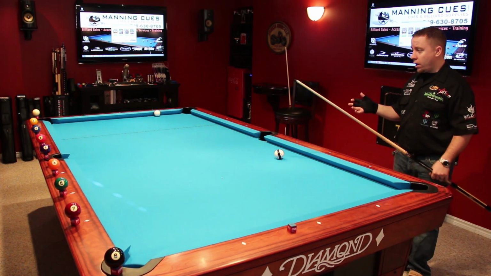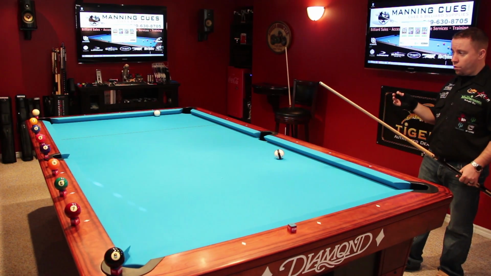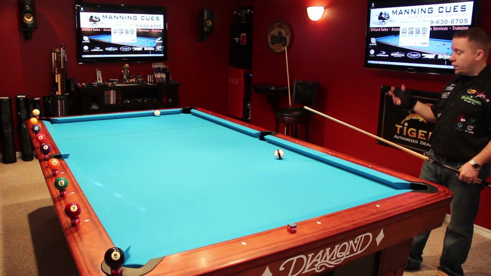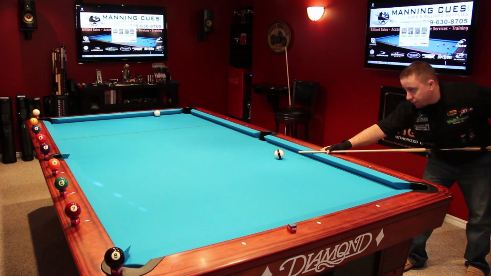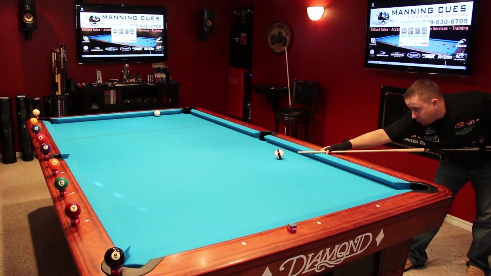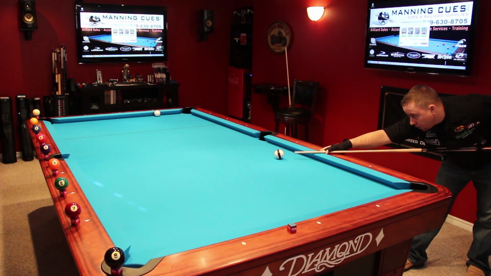On this table I'll need 0 to a quarter of a tip of English, not much at all, and I should go over and make my contact. So I'm down, level cue, 2 tips up, a very slight amount of English, aiming at 28.